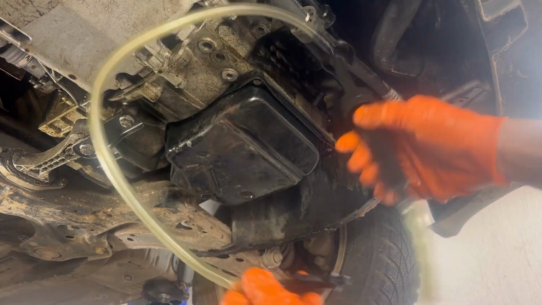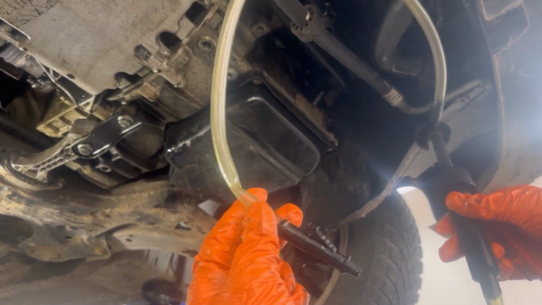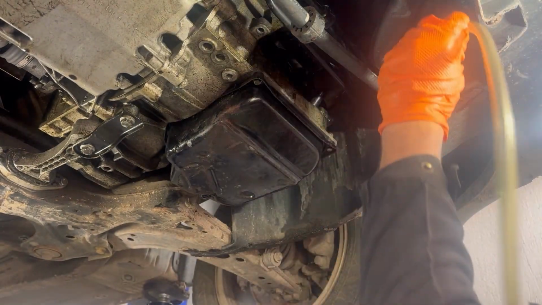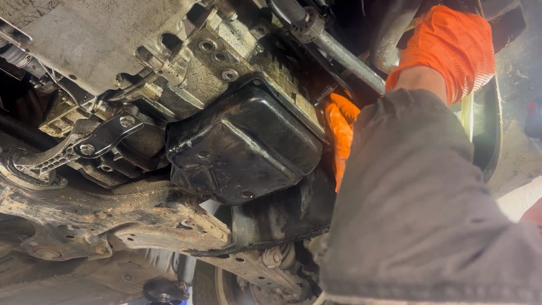To fill the oil in, I'm going to be using this kind of pump. I'm going to put this part of the hose into the filler hole and the pump into the bottle with oil.